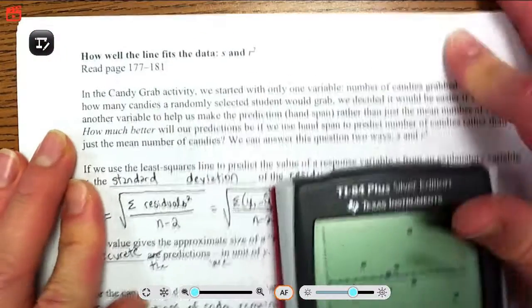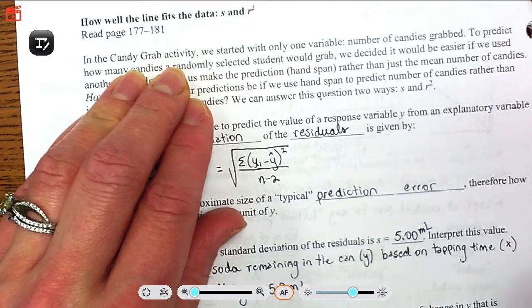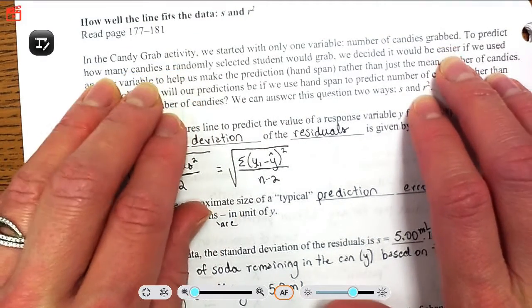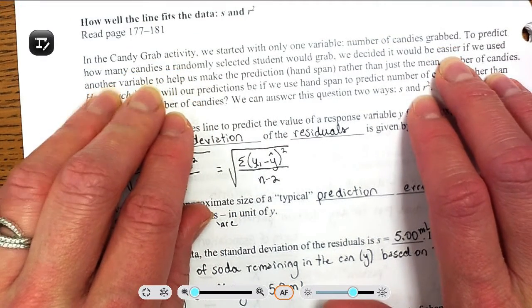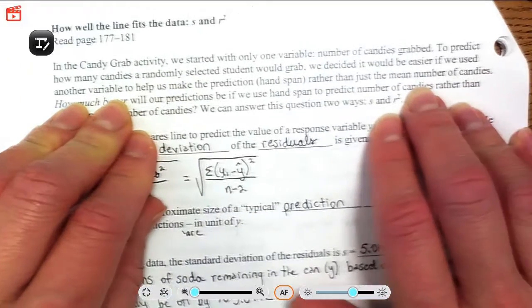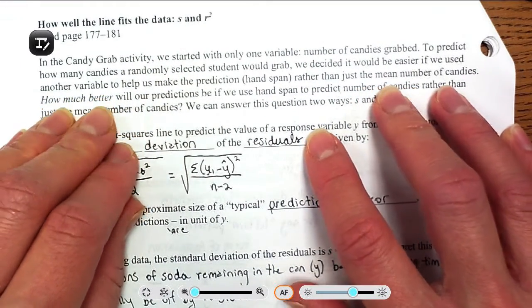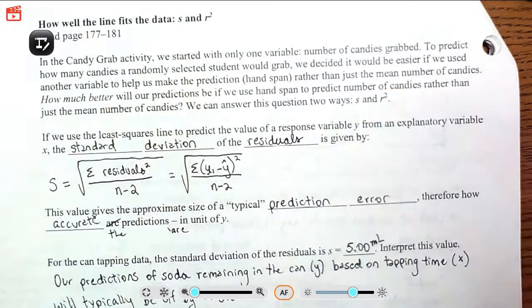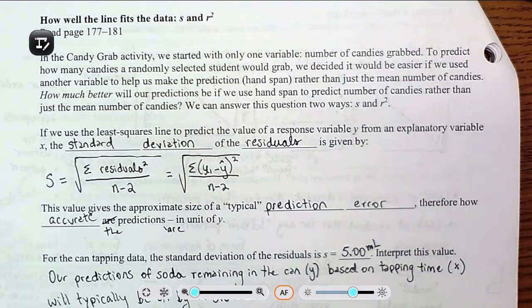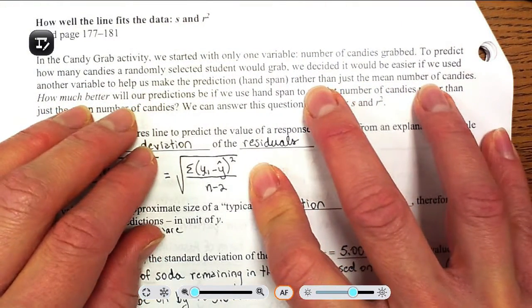S and R squared. In the candy grab activity, we started with only one variable, the number of candies grabbed. To predict how many candies a randomly selected student would grab, we decided it would be easier if we used another variable to help us make that prediction, like hand span, rather than just a mean number of candies. Because we can also just find, well, 10 people have grabbed candies, what's the mean number they've grabbed? So let's just assume everybody else is going to score just about that many candies.